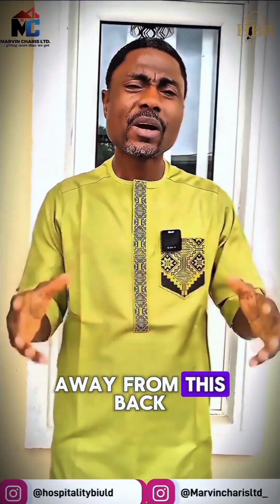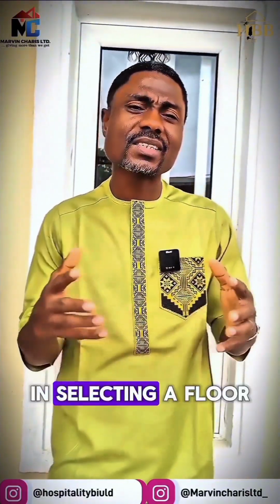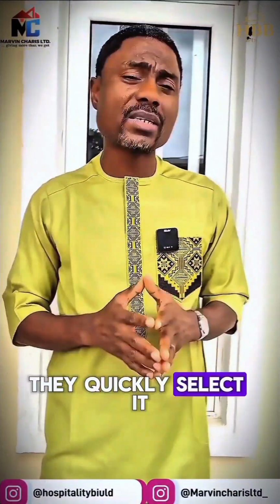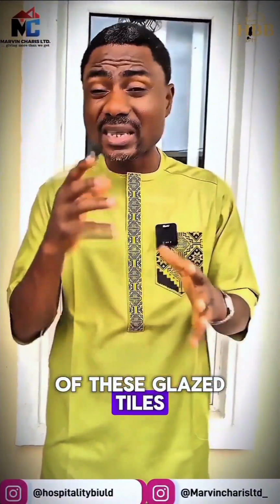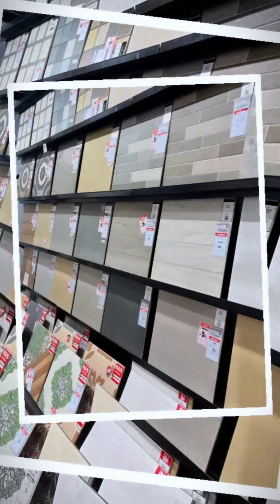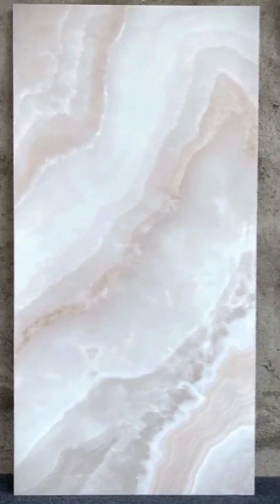Now, when you move away from this back of house space and you come to the front of house, many a times you discover that one of the singular most considered factors for many clients in selecting the floor finish for their front of house is that it is glazed and shiny. Nigerians like shiny stuff. When it's glazed and shiny, you quickly select it. And of course, many of these glazed styles, Nigerian glazed styles, are very affordable. So today you can find them as cheap as 6,000 naira, 9,000 naira to 14 or 15,000 naira per square meter, depending on the quality and the size. It could be 300 by 300, 600 by 600, 12 by 600, and so on and so forth.